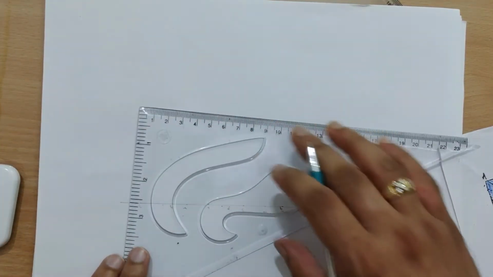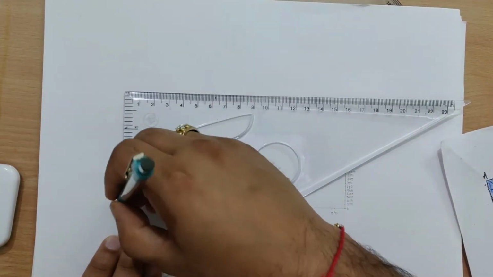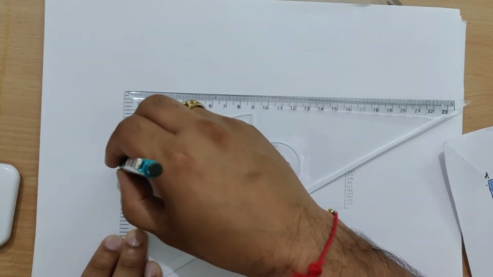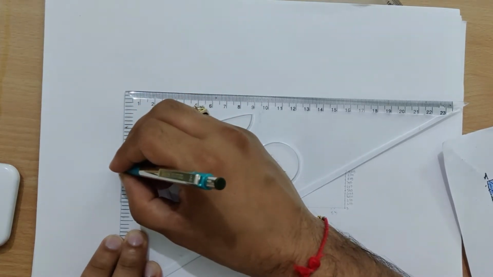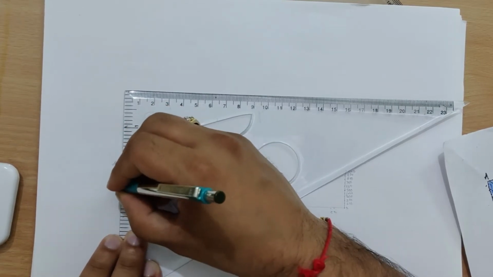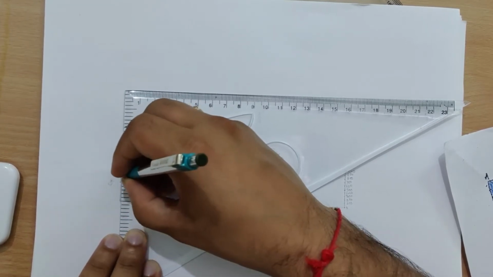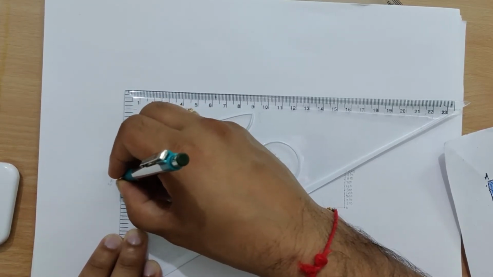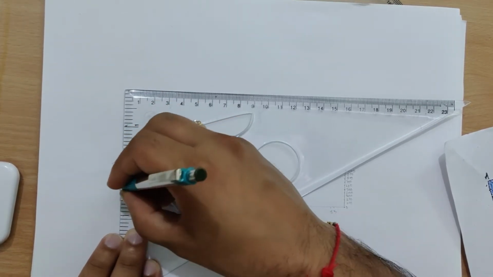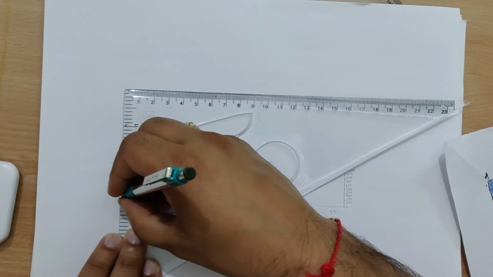So we'll have to draw these values in this side as well. Here is our 1000, 500, this is 900, 800, 700, this is 600, this is 400, 300, this is 200, and this is 100.